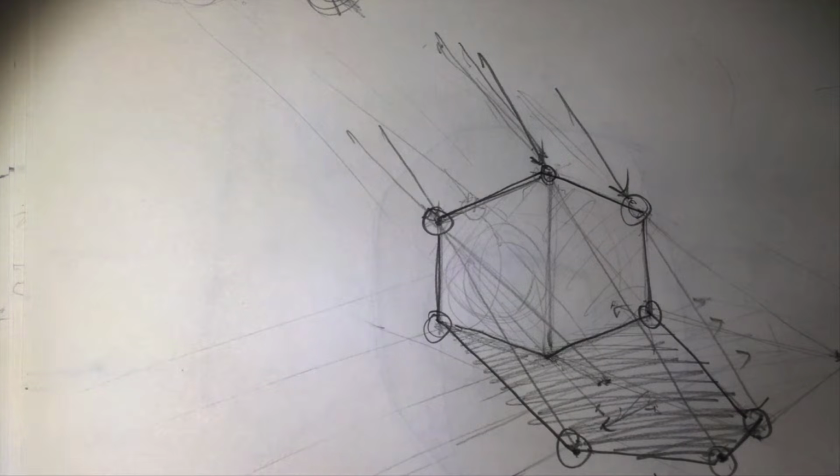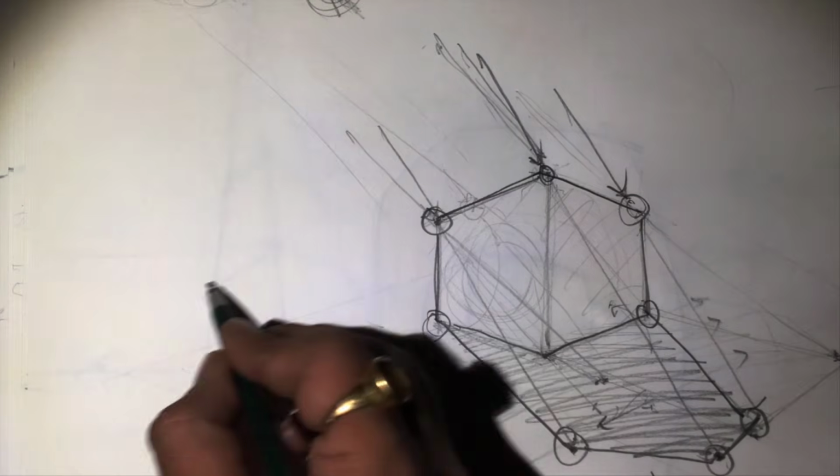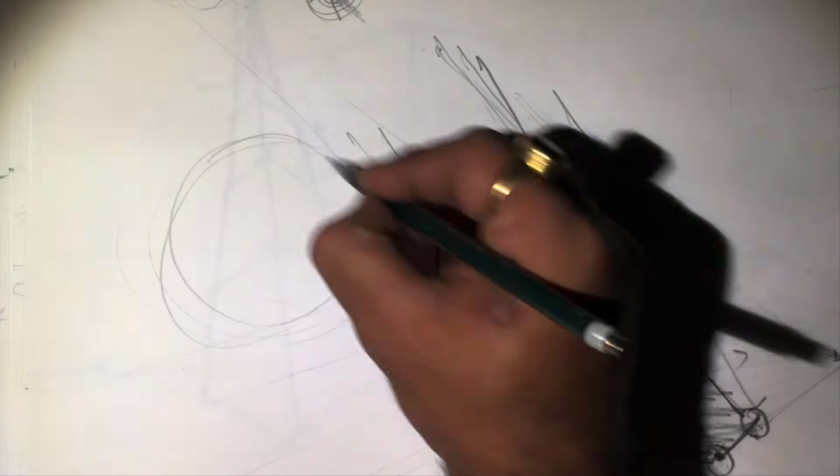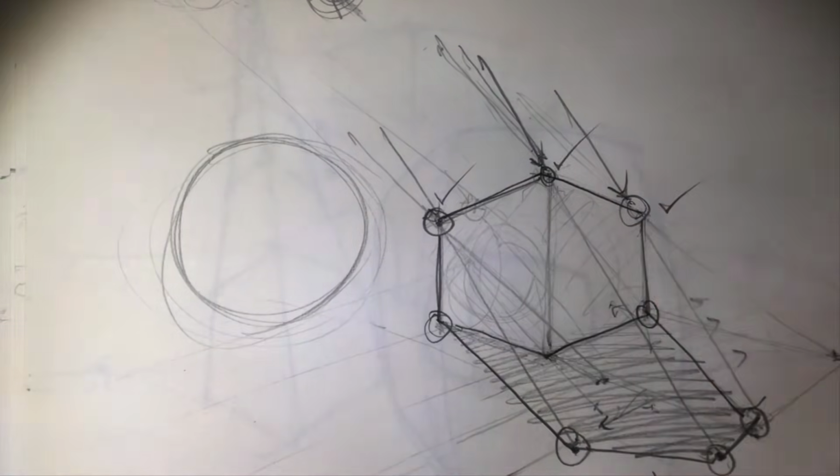But it's basically your imagination trying to understand how light would move, how shadows would be cast, where the points on the floor would be cast when an object is placed. Things get a little more complicated when it's a sphere, because in a sphere you can't really have these helping points.